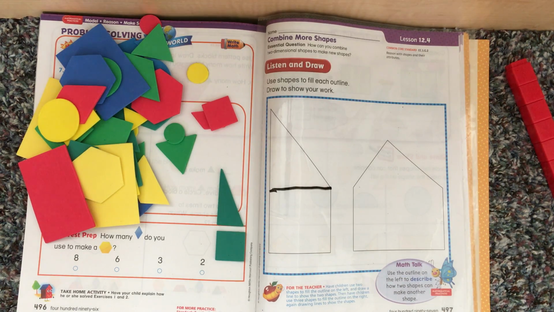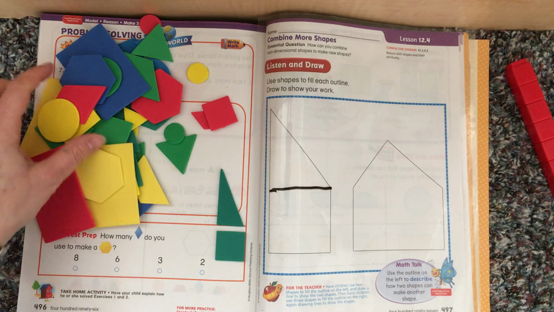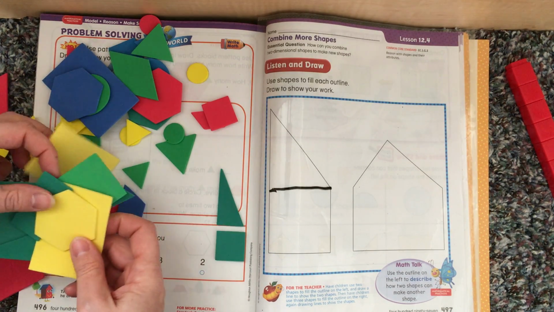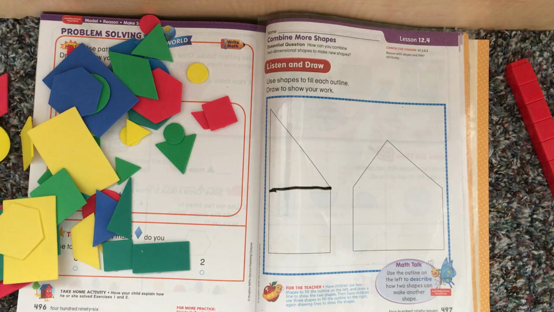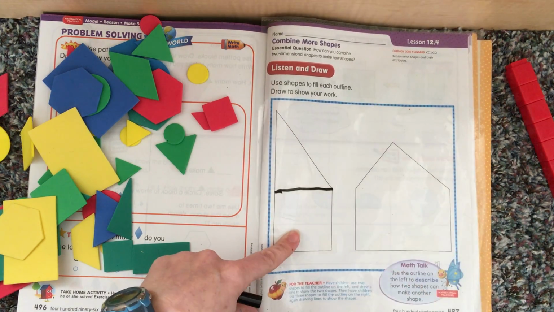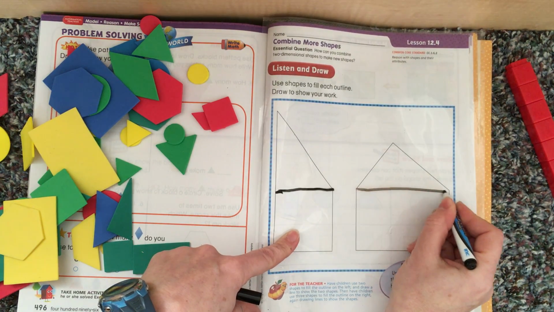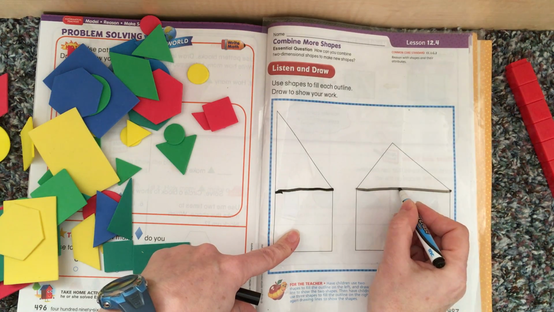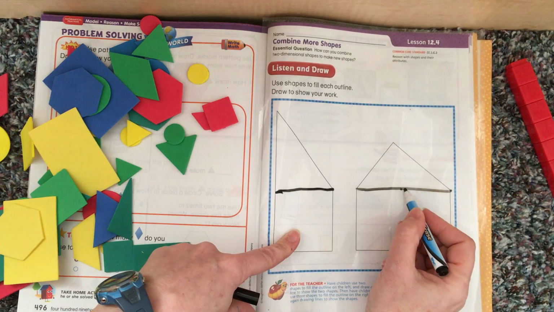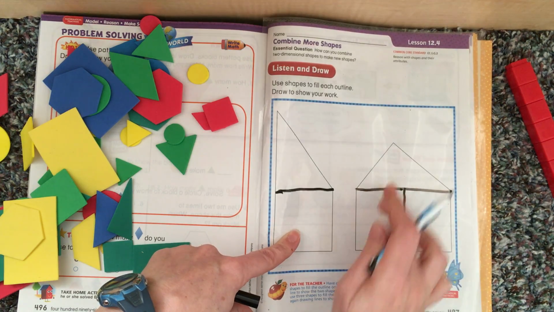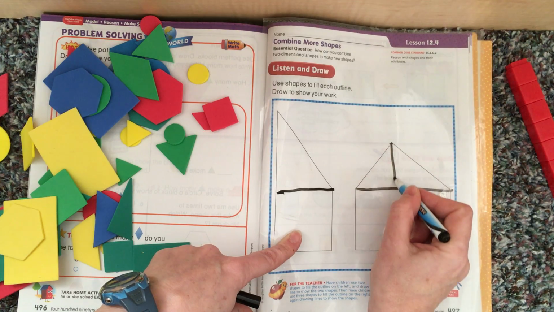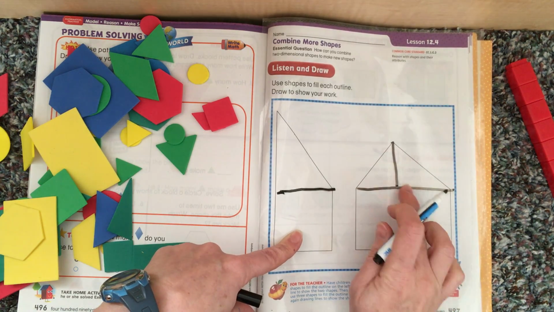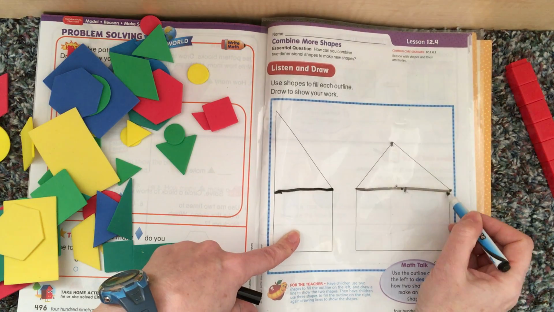What about over here? It says to use three shapes. There are actually several different ways you could do this. I see a triangle sitting on top of a rectangle right off. Now I could, don't do this yet, okay? Just watch. I could use two rectangles like that and a triangle sitting on top. I could have two different kinds of triangles and a rectangle, one rectangle on the bottom.